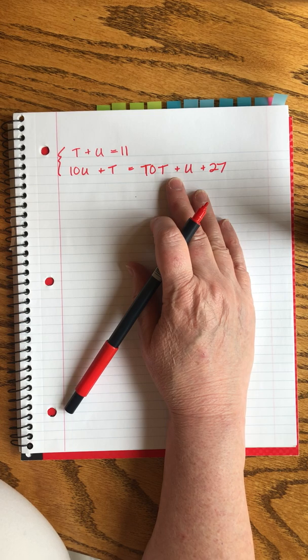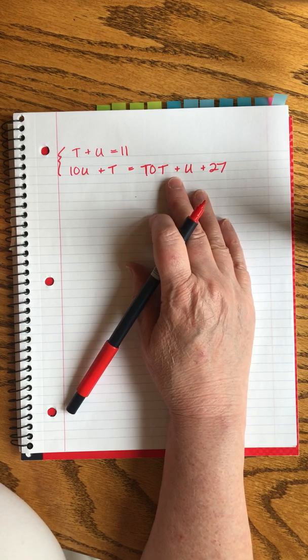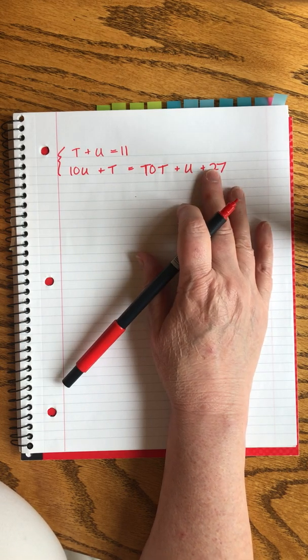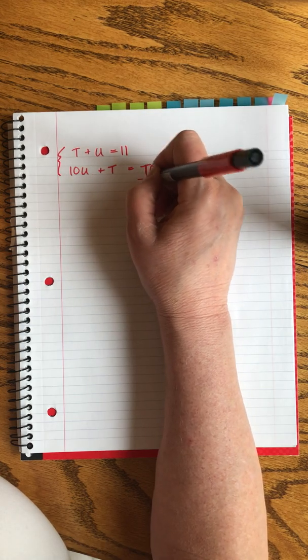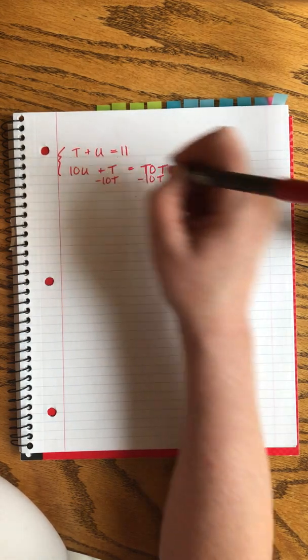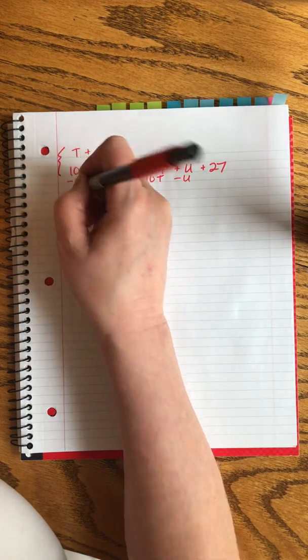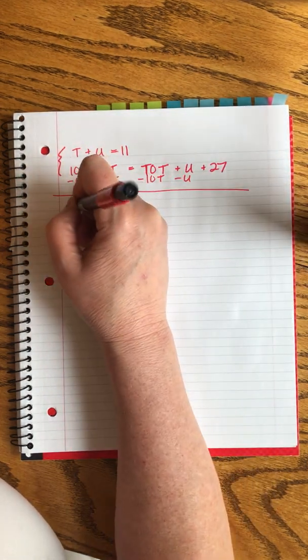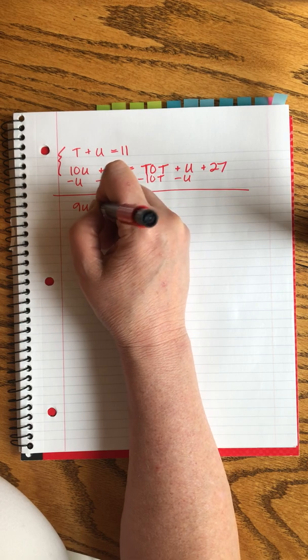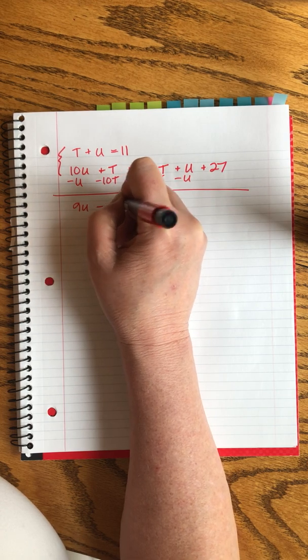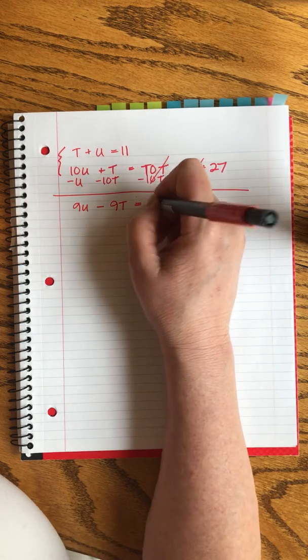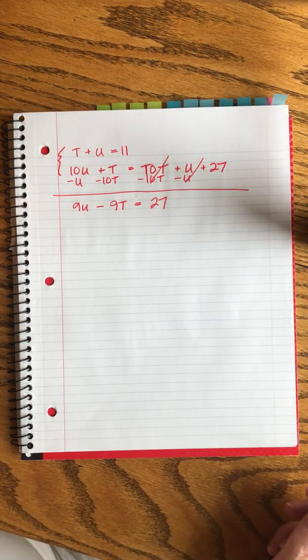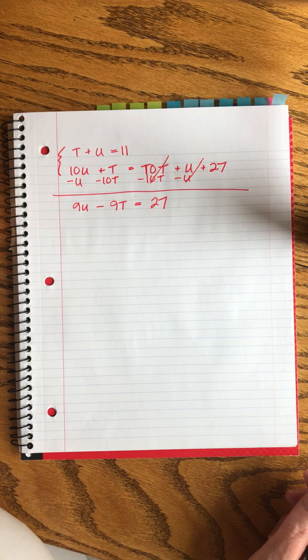And the way I would do that is to leave the 27 here, and let's subtract 10t from both sides. And let's subtract u from both sides. 9u minus 9t equals 27. How do you like that? Looks so much better, right? John doesn't do that, and I've never understood why he doesn't. It's so much better that way.